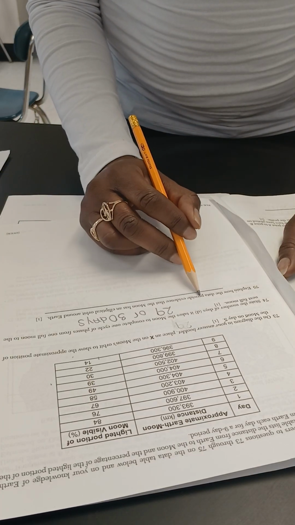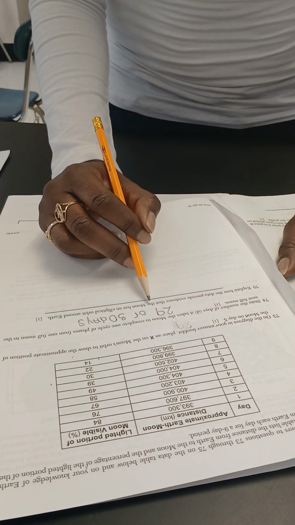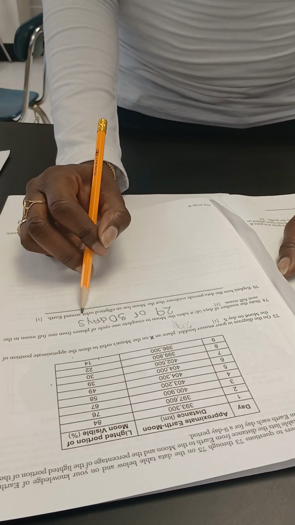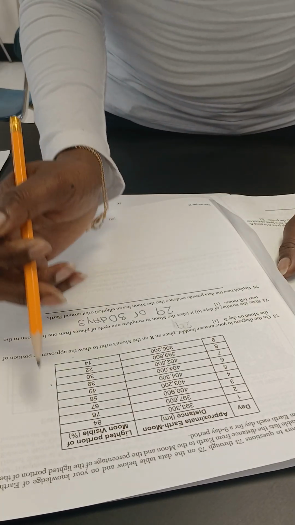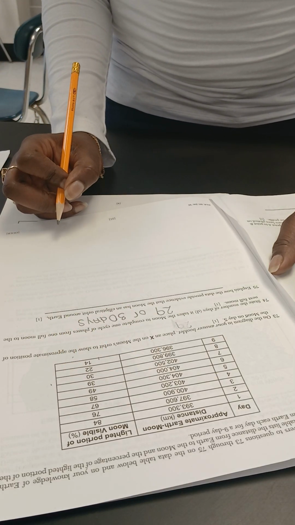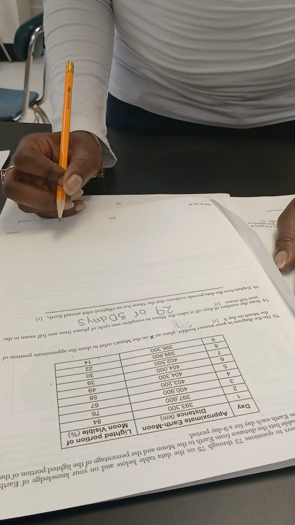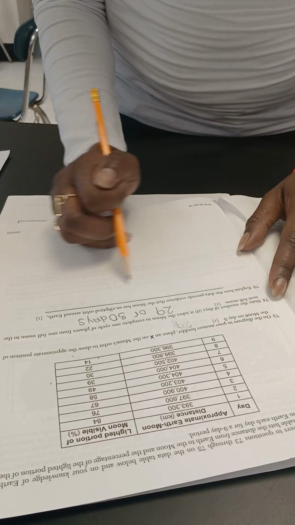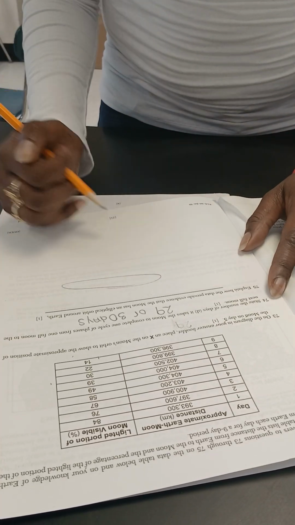All right. Number 75 says, explain how the data provide evidence that the moon has an elliptical orbit around Earth. So how would this data provide any evidence of the moon has an elliptical orbit? Well, what is an elliptical orbit? We know that an elliptical orbit is more like an oval shape, right?